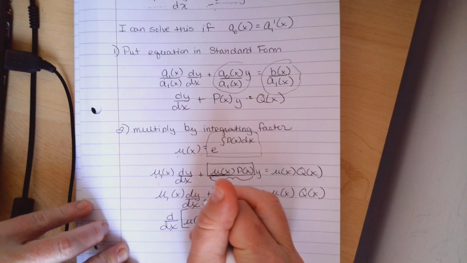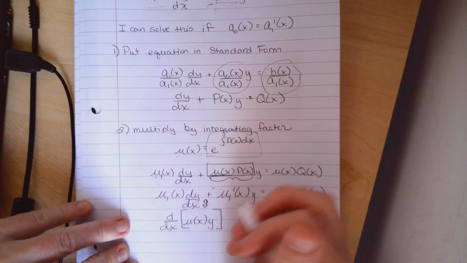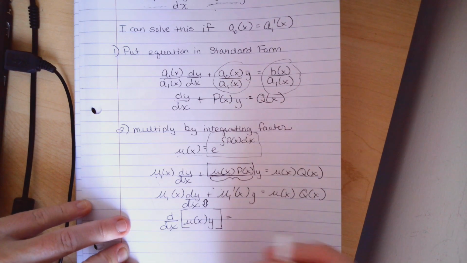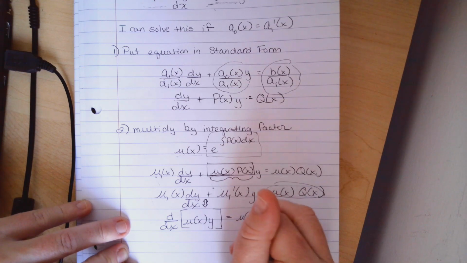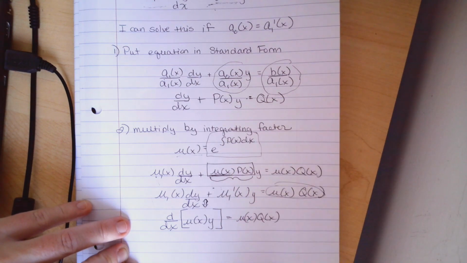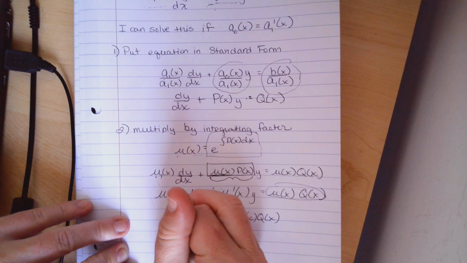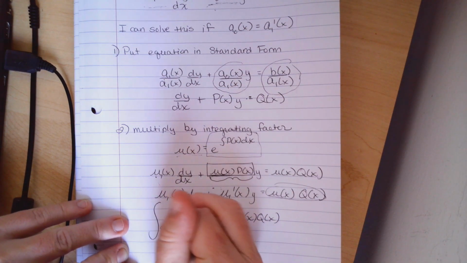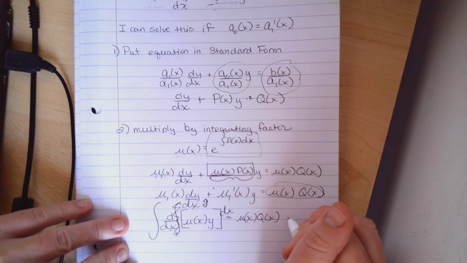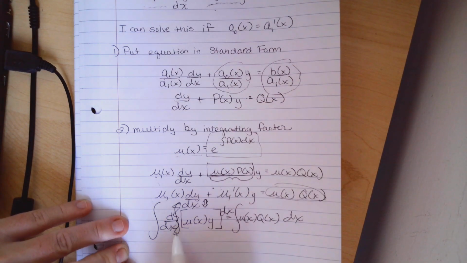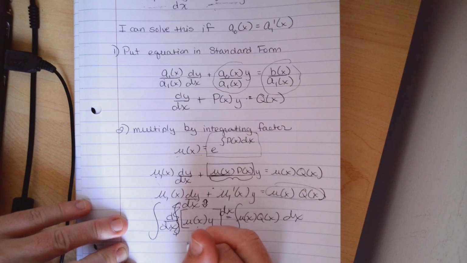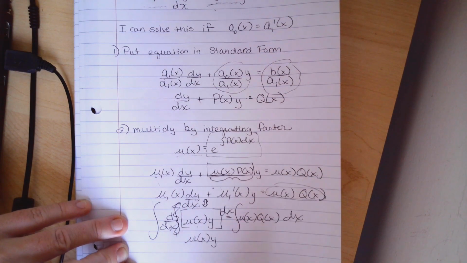Equals, on the right hand side, some new function, u of x q of x. Integrate both sides. The integral of this times the derivative of this just gives you this u of x y.